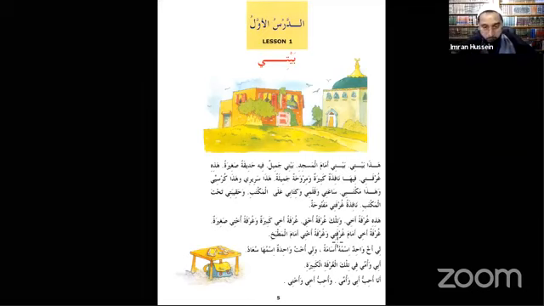Okay? So whenever kitabi, kalami, is mudaf ilay, but the last letter i'rab is hidden. Okay? Let me continue. وغرفة أختي أمام المطبخ. Room of my sister is in front of the kitchen.